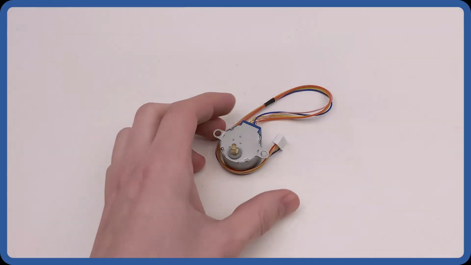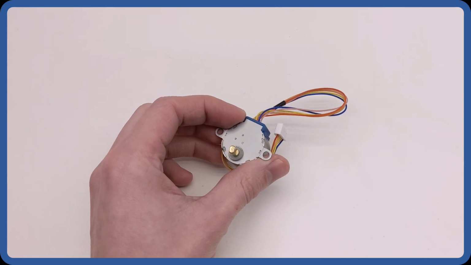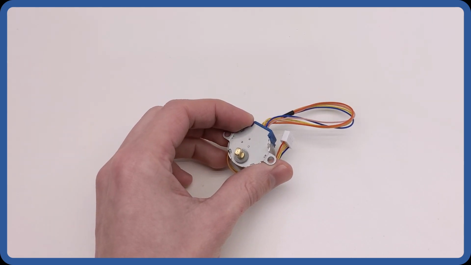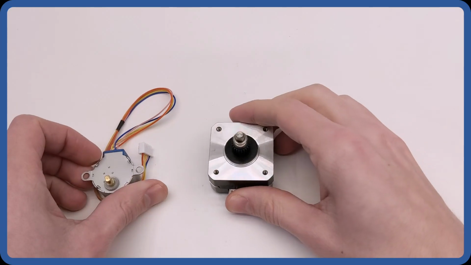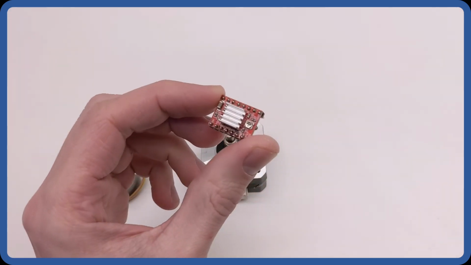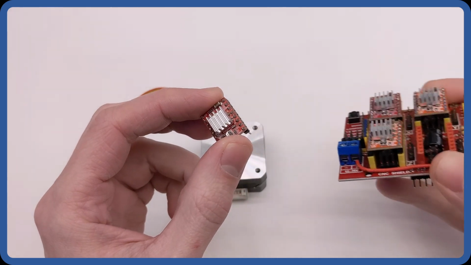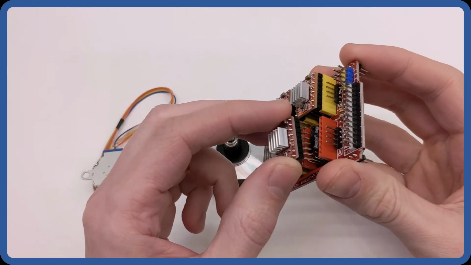For my last project, I used these 5-volt stepper motors commonly used in electronics projects, but I wasn't very impressed with their power. So for this project, I decided to upgrade to these larger NEMA 17 stepper motors that should provide more speed and torque. But since these motors require more power, they should be driven by a dedicated stepper driver. To keep the wiring simple, I'm going to be using a CNC shield to interface these stepper drivers with the Arduino.